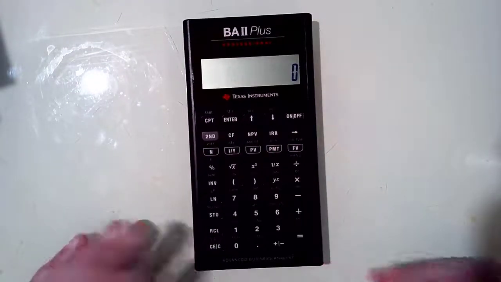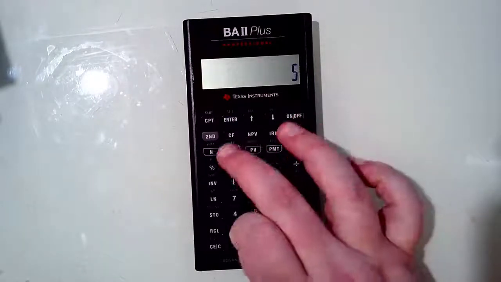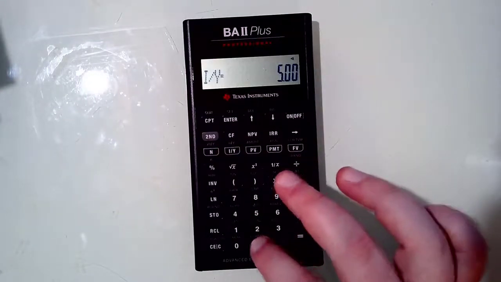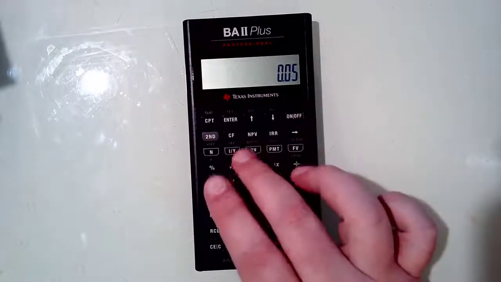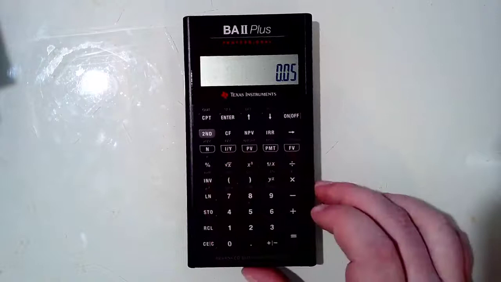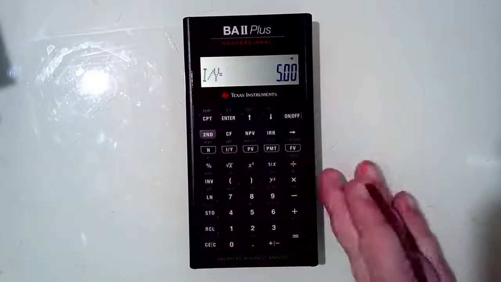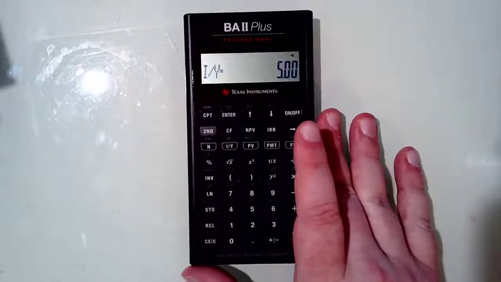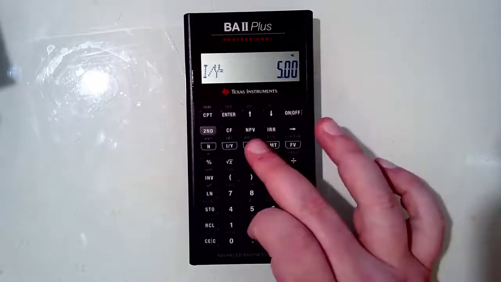So I'll say 5% for our interest rate. I hit 5 and then hit the I/Y, which stands for interest per year. Another thing to remember that messes some people up is if I had put 0.05, trying to do 5%, and stored that in the variable, it would have given me the wrong answer. This variable actually stores a 5 as 5%. That's kind of handy, but it can also get you in trouble, so just remember that.